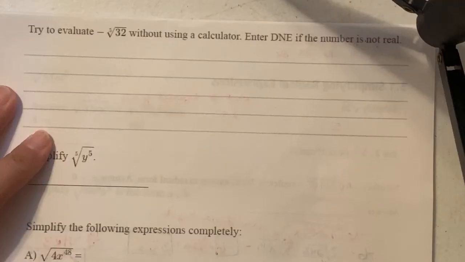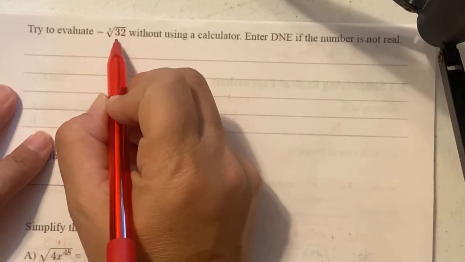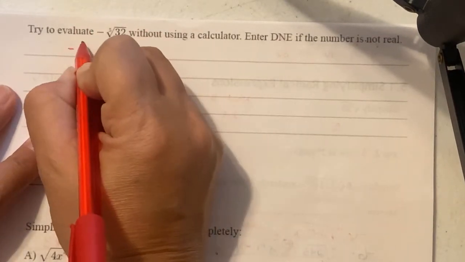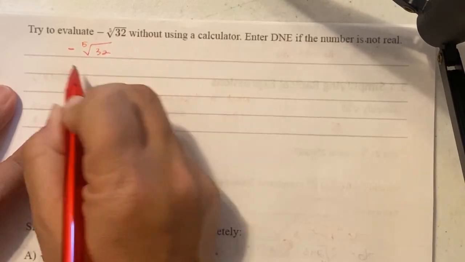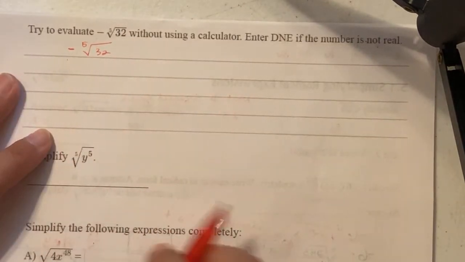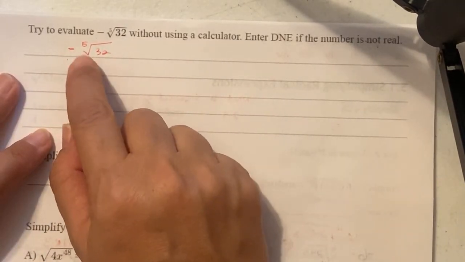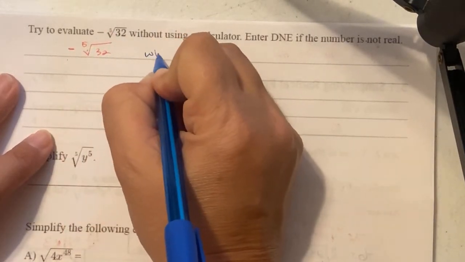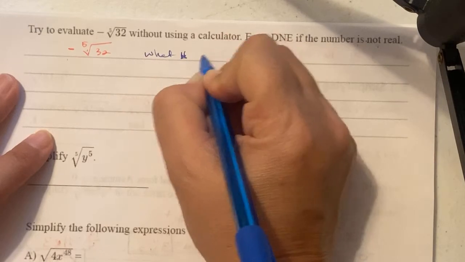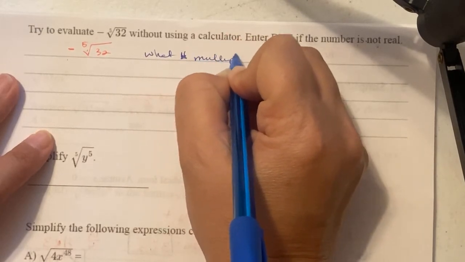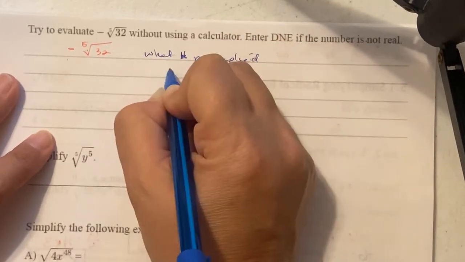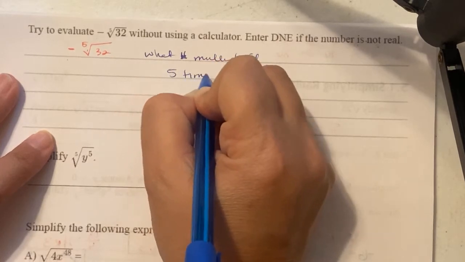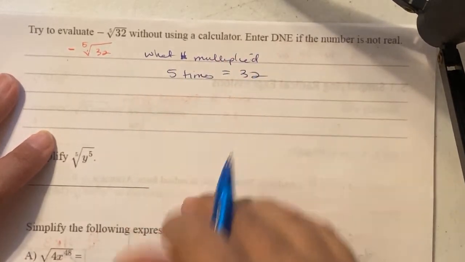Next example. In this one, they want us to find the negative fifth root of 32. So first thing, the negative is on the outside, we're good. Even if it was inside, we would still be good because it's an odd index. So it's asking us what number multiplied 5 times equals 32.